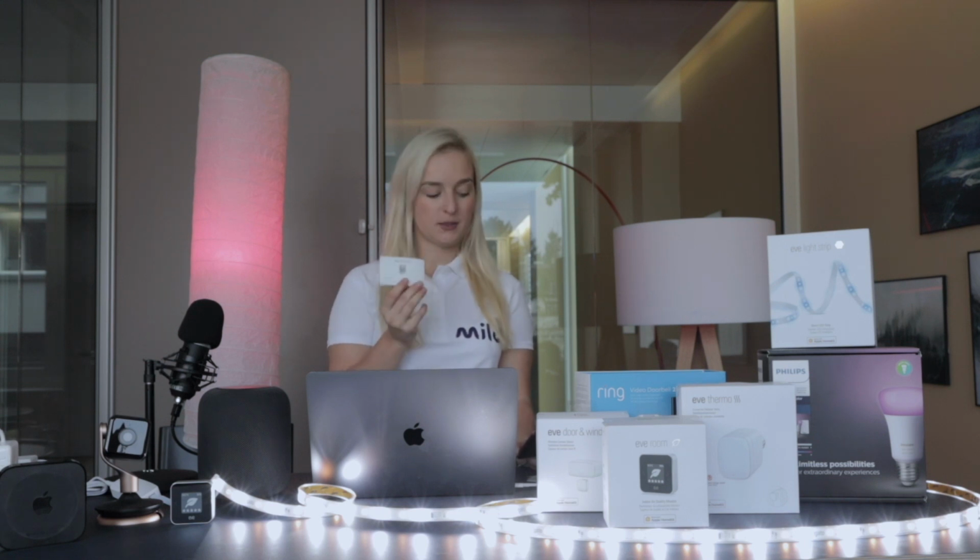Okay, so now we're going to add the Eve light strip here in front of me. What I need in order to be able to add the new accessory to the Apple HomeKit is the Apple HomeKit code. You can usually find it either on the box, in the box, or in this case it's in the manual, a little booklet.